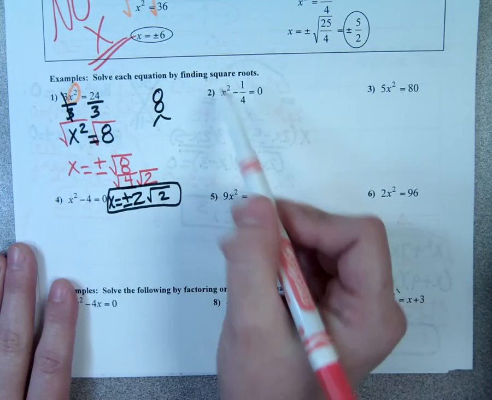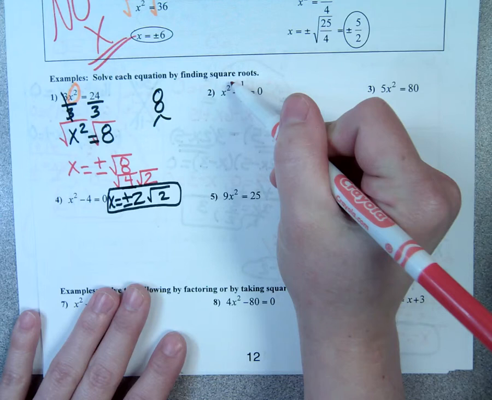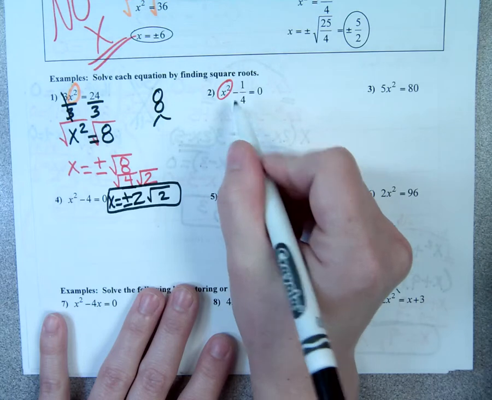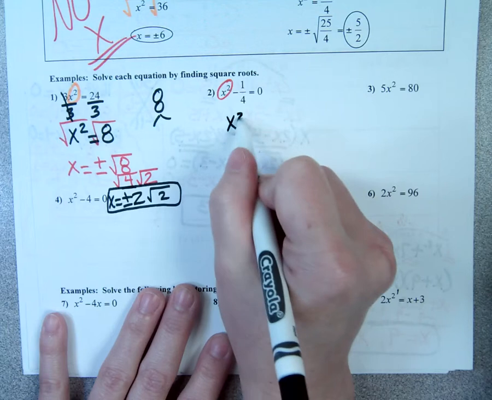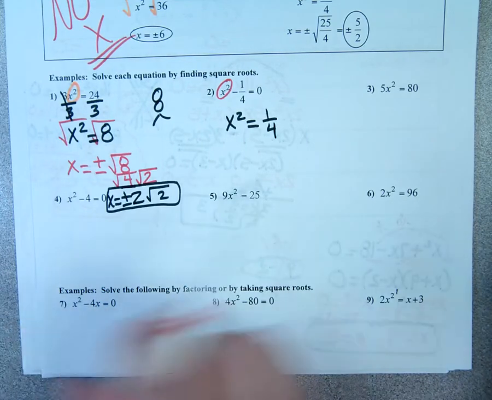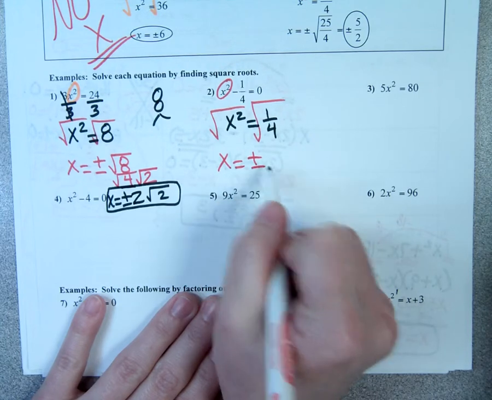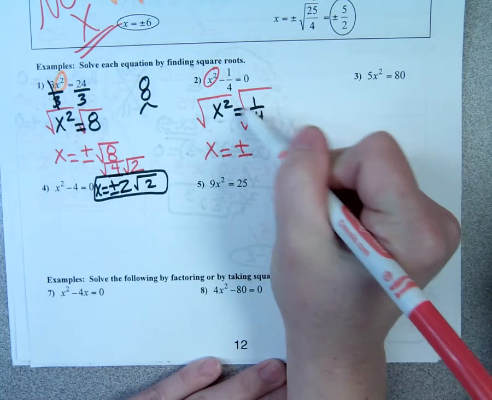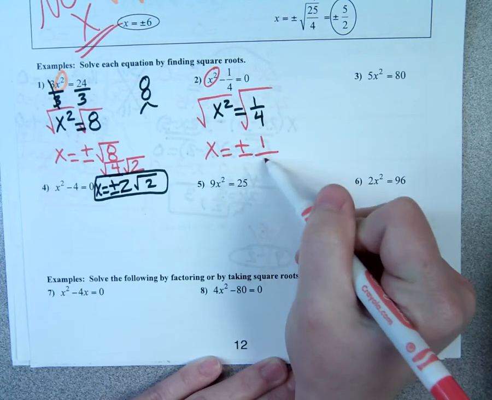So once again, there's no x in the problem, so I don't have to factor it. I can do the square root method. So I want to get this little guy by himself right there. What would you do? How can I get rid of the minus 1/4? I'm going to add 1/4. What would you get if you added 1/4 to both sides? X squared equals 1/4. Okay, so now that I've got the x squared by himself, I square root both sides. As soon as I square root both sides, I slap down a plus minus. Do you know what this answer is? 1/2. You just take the square root of the numerator and then the square root of the denominator. So the square root of 1 is 1, and the square root of 4 is 2.